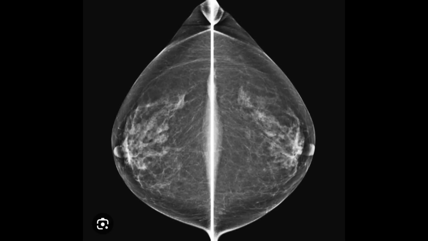This is another view just for better understanding, so that you grasp the idea of how the craniocaudal view will look. Here is another mammographic image, and you can appreciate that the nipple is in view and the majority of the lateral tissues can be seen.